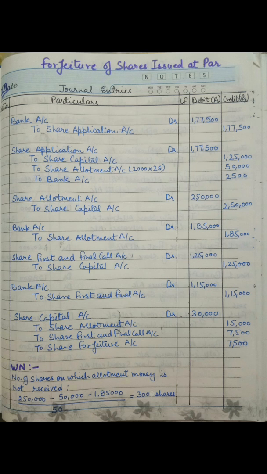entries over here. The first entry would be at the time of application, when a company receives the application from the shareholders, and the entry would be bank account debit to share application account, and the amount would be calculated by multiplying 7,100, as this is the number of shares applied for, by 25 rupees.